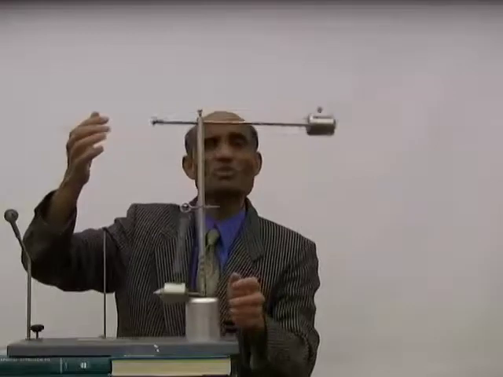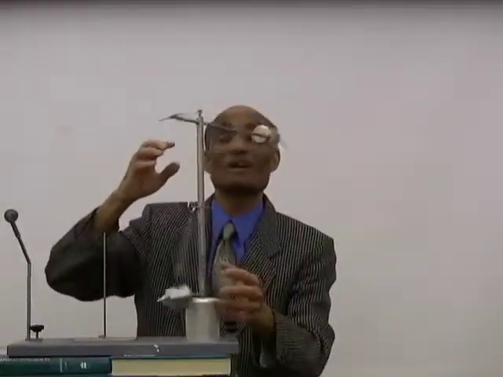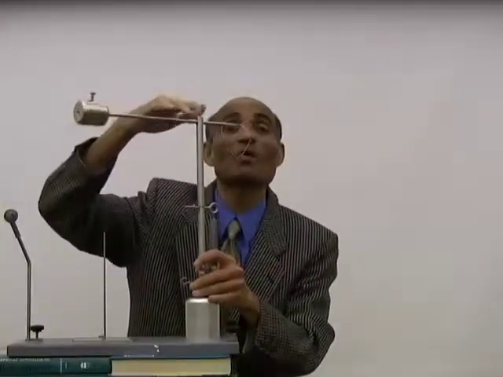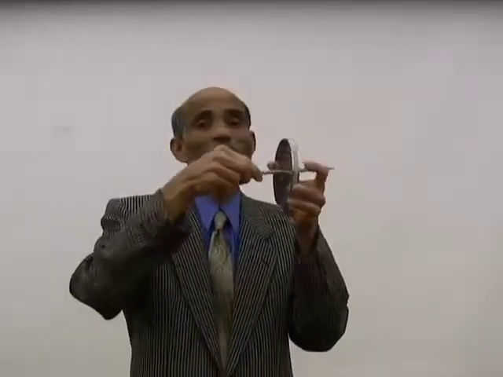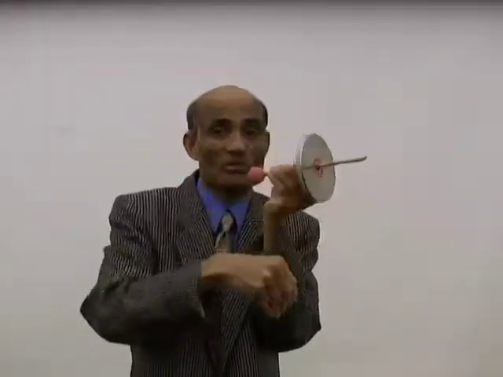Now you can see I have to actually use a greater force to keep it rotating. The moment of inertia of this mass is now greater. Now, moment of inertia is always defined about an axis. Well, let's look at this disk. Now, it is easy for me to rotate this disk about this axis. Look at that.